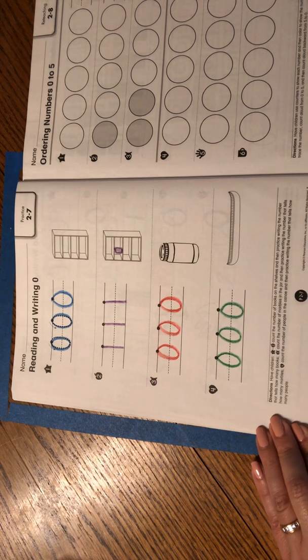Today, you did an excellent job working with me on reading and writing the number 0 and understanding that 0 is still important because it represents nothing, something that might be empty or not present at the time.